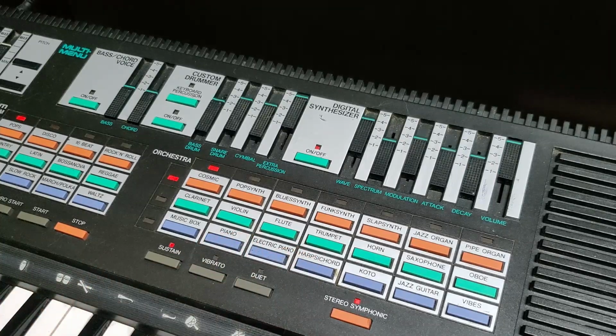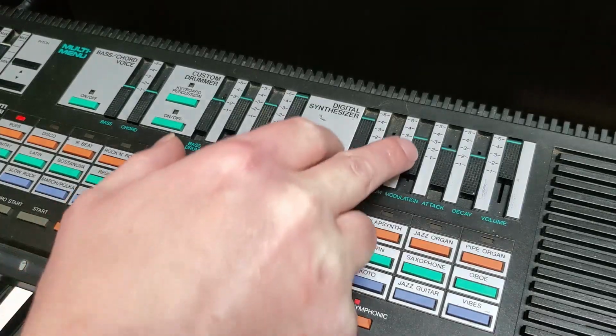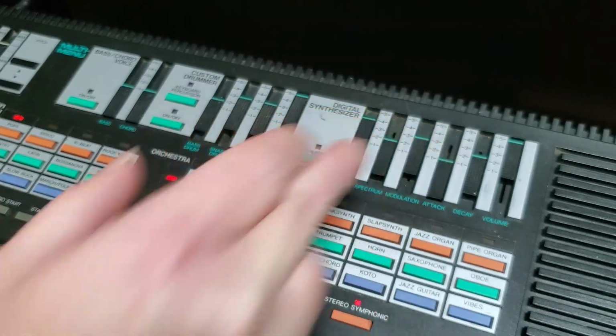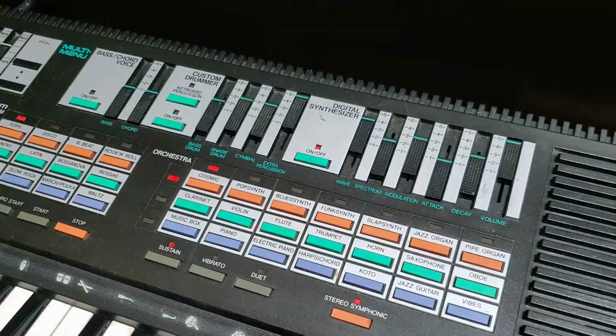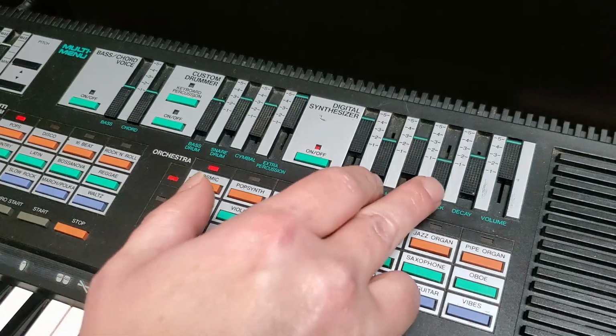I do have a much better understanding of what the next two do. So attack and decay control how quickly the sounds come into their full frequency range and how quickly they go away. So if we put attack down to the lowest setting here, you can see how it takes a really long time to develop.